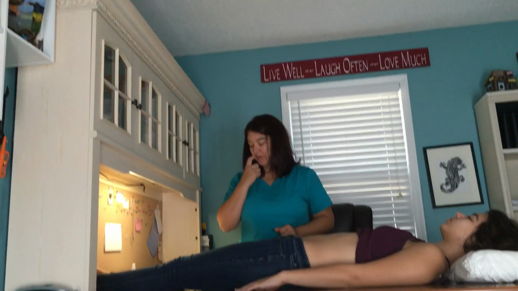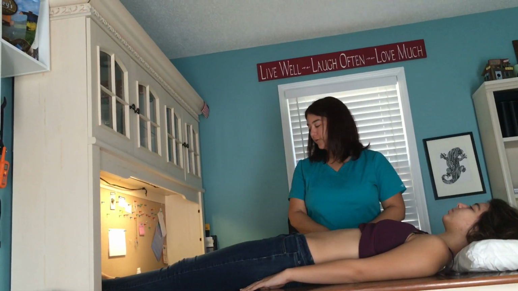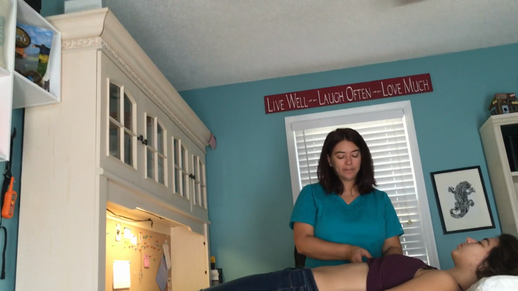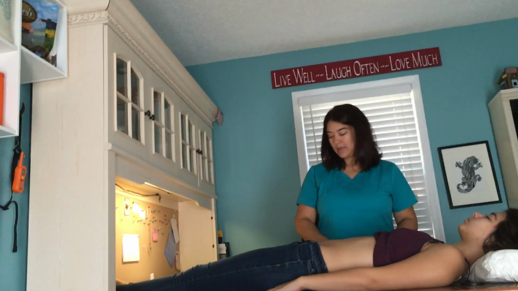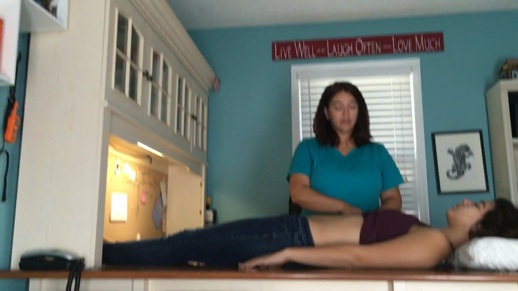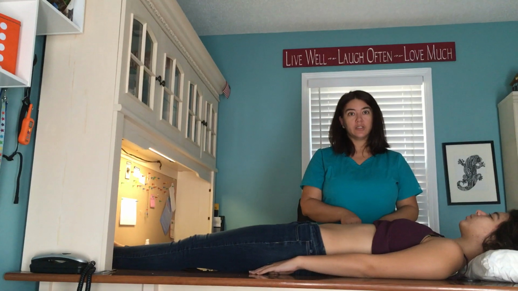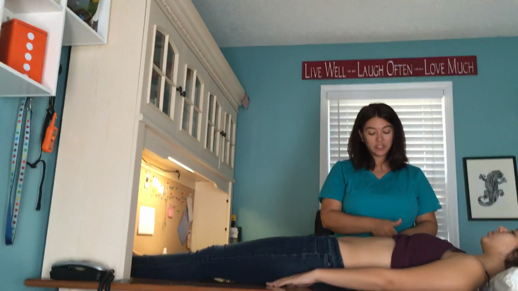The next thing that I'm going to percuss is going to be the liver, located in the right upper quadrant. The way to assess this is to start at the midclavicular line, moving your way down until the percussion sound changes from a high-pitched tympanic to a lower dull sound.